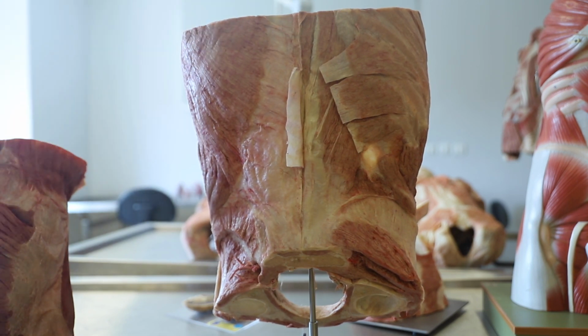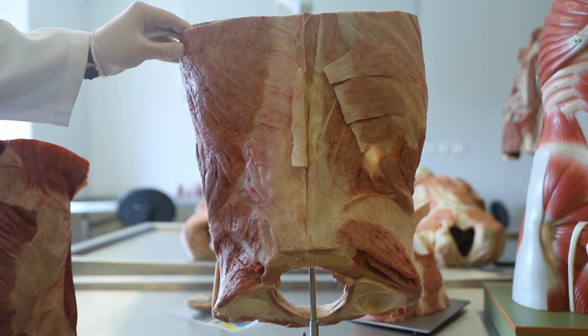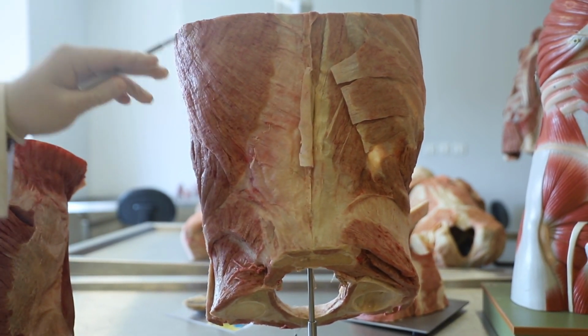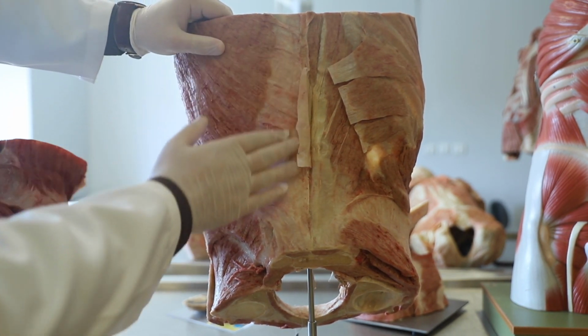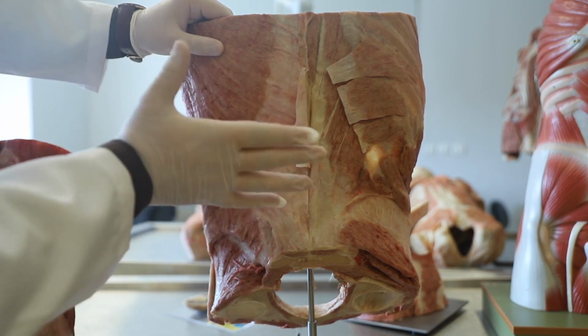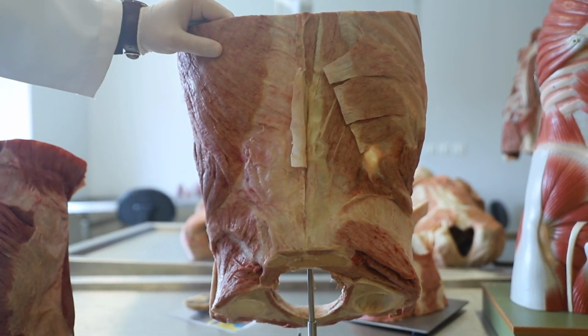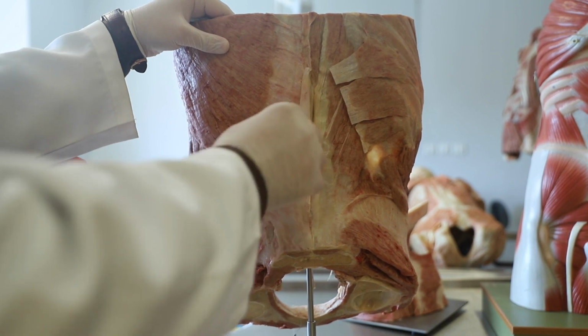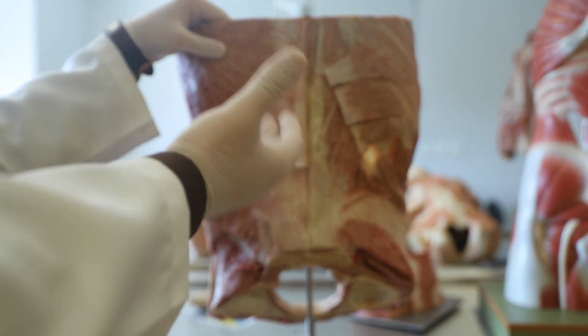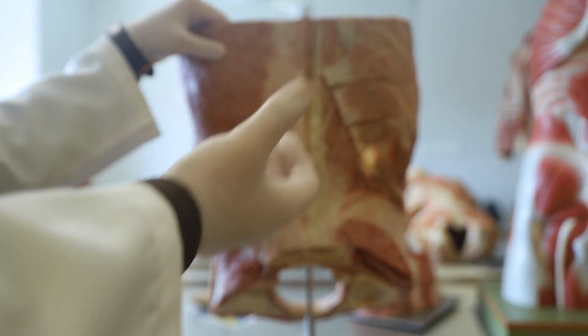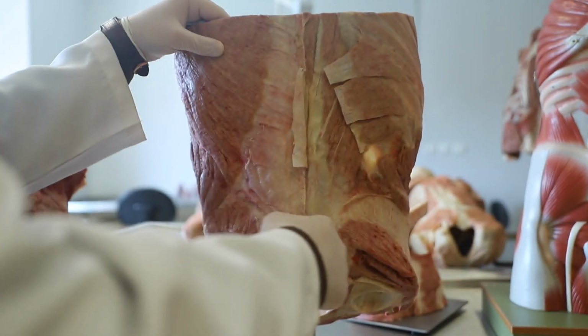And this is a posterior view of course. Now if we notice, this is the latissimus dorsi muscle, and it ends as an aponeurosis. And this aponeurosis forms part of the thoracolumbar fascia. All of this we call the thoracolumbar fascia.